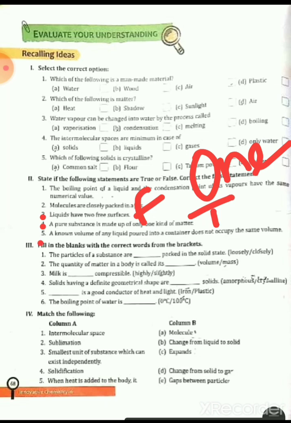Last one, a known volume of any liquid poured into a container does not occupy the same volume. Actually, a known volume, whether 100 liter or 100 millilitre, the container is always the same, and that volume is also always the same for any liquid. So since it says does not occupy the same volume, this is false. In the place of does not occupy, you write occupies.